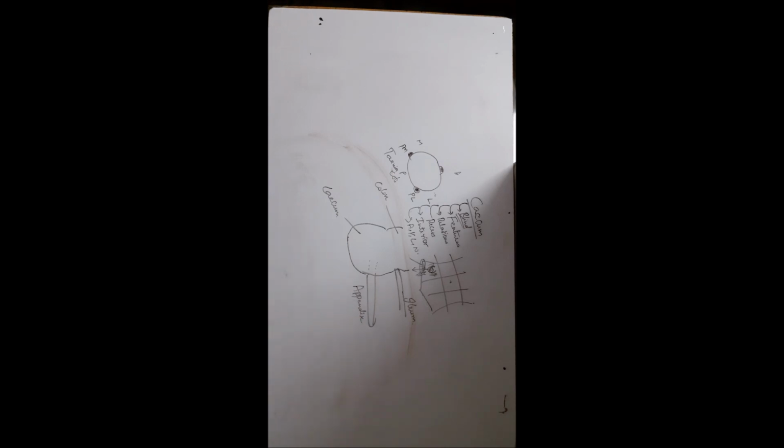Related with this, we have three recesses. One recess is lying behind, which I am showing with the dotted line. We call this the retrocecal recess. Retro because it's behind the caecum.